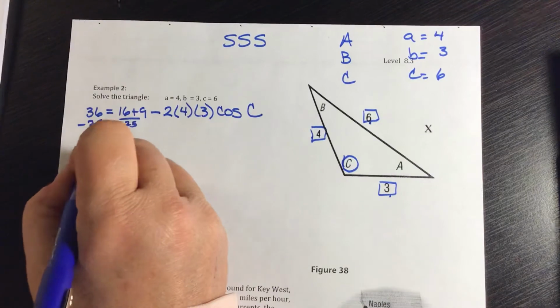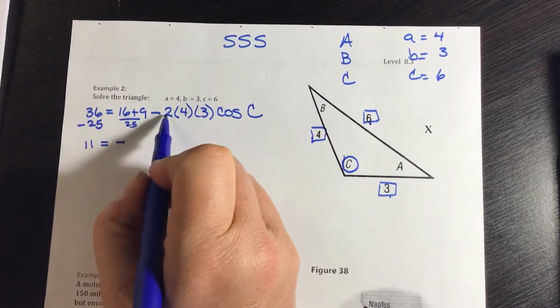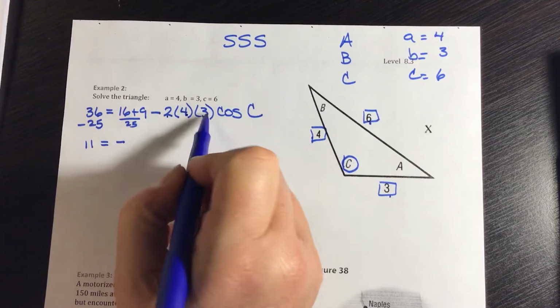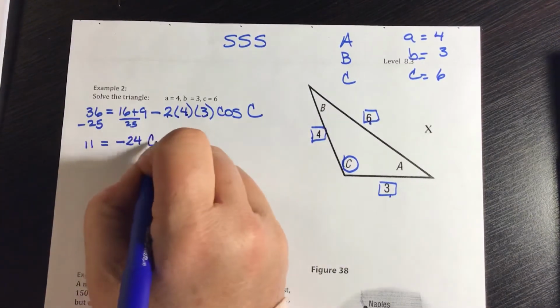So I have 11 equals negative 2 times 4 is 8 times 3 is 24 times cosine C.